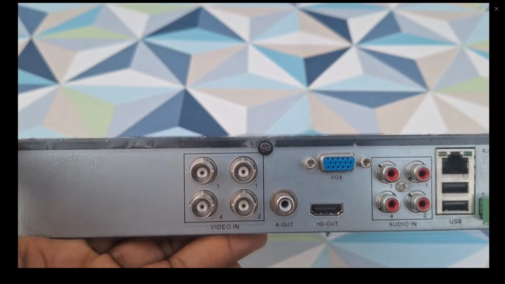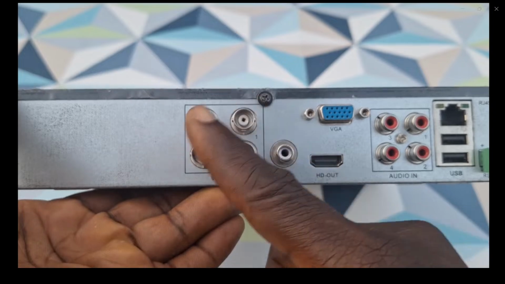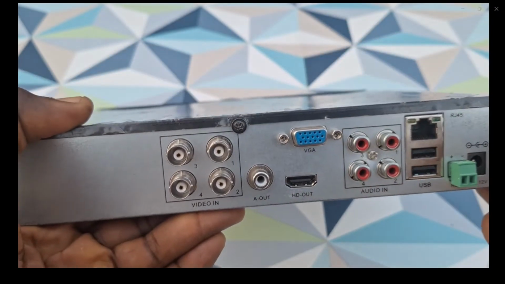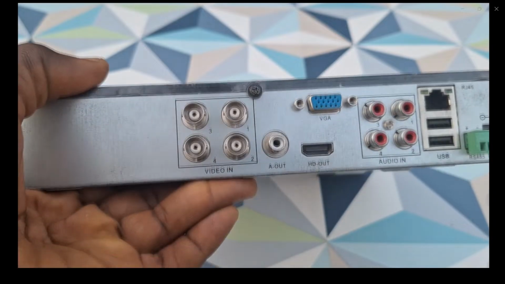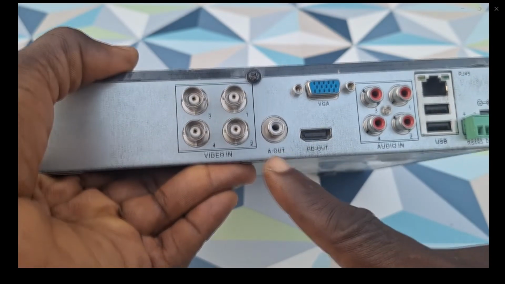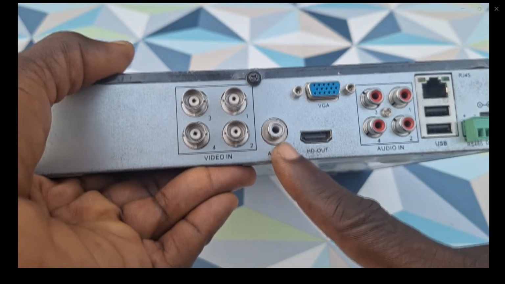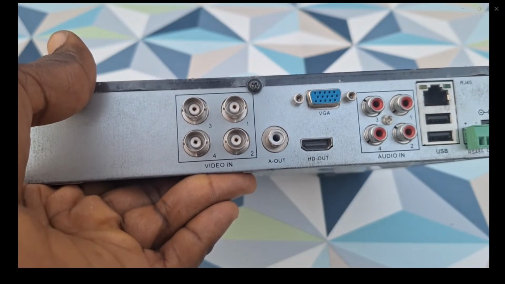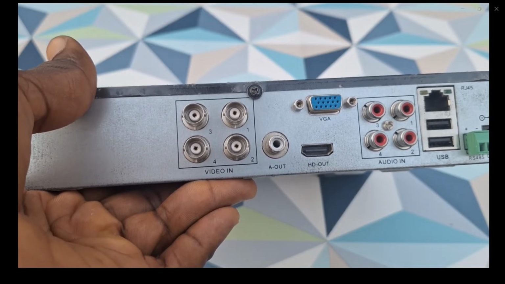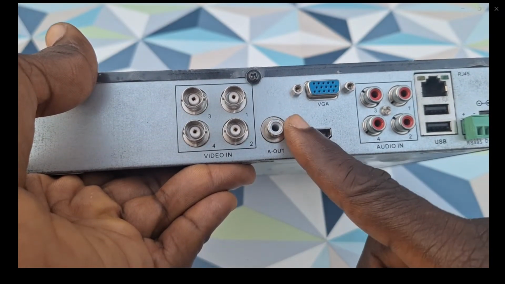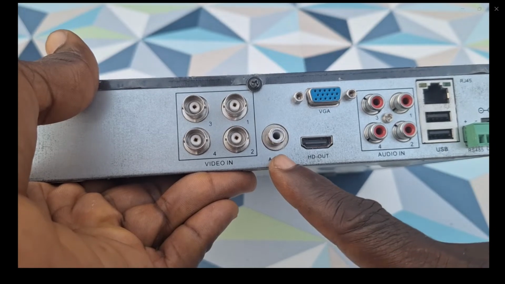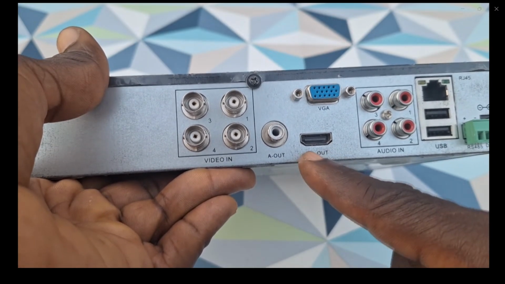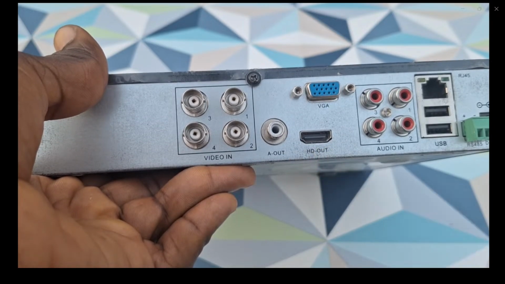These are the BNC inputs through which video from the cameras is fed into the digital video recorder. Now we also have an audio output, the A output here, so that cameras that support sound or have a microphone on them can have their sound heard through the audio output. Closely followed after that port is the HD, or HDMI, output port.